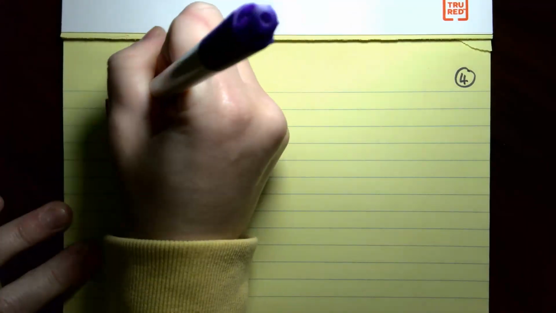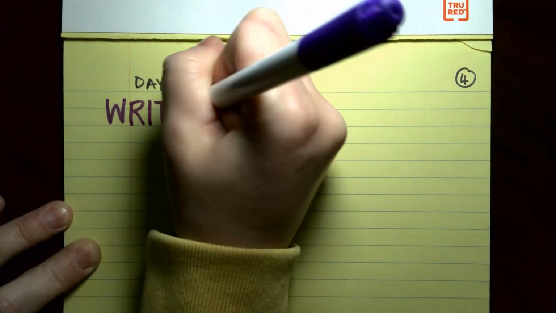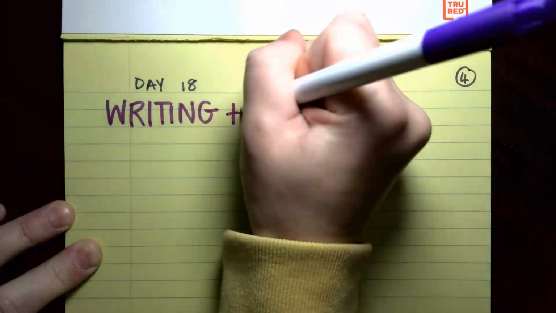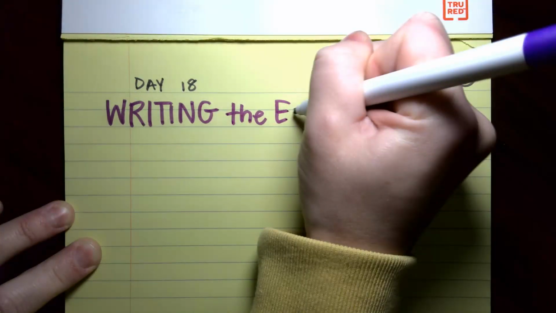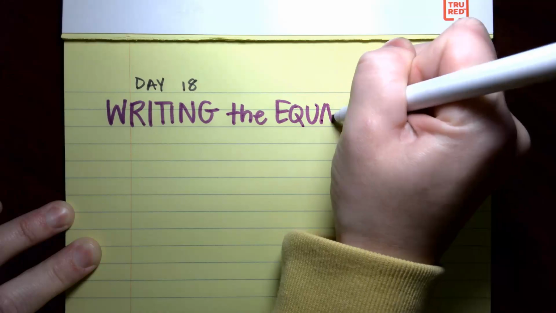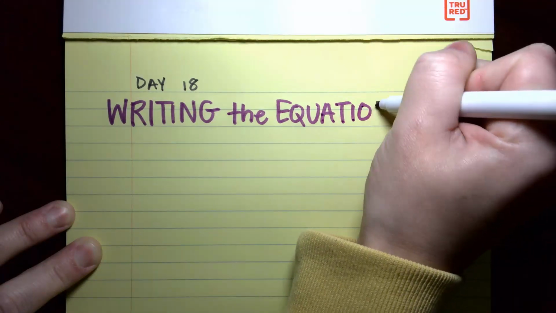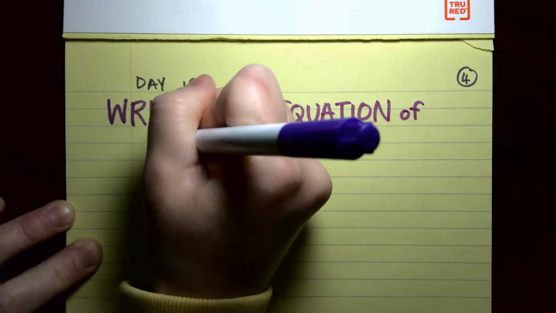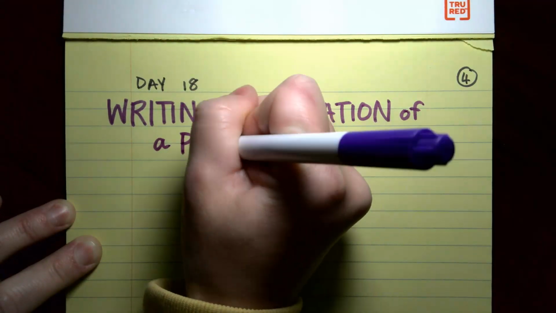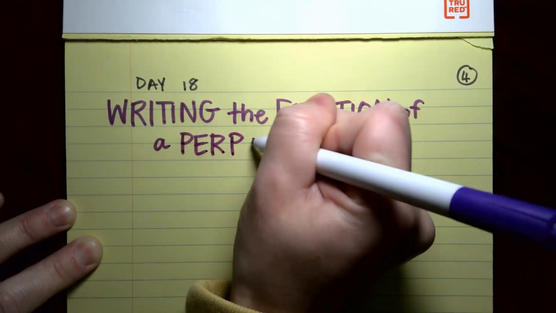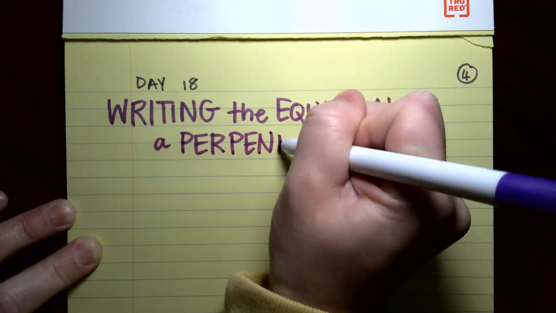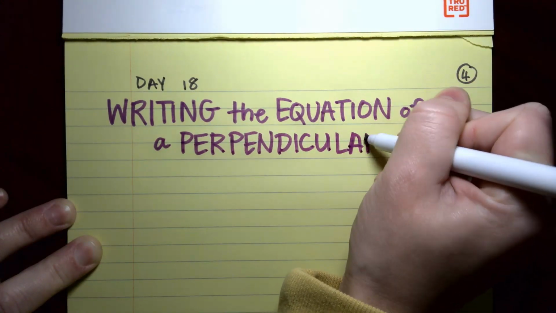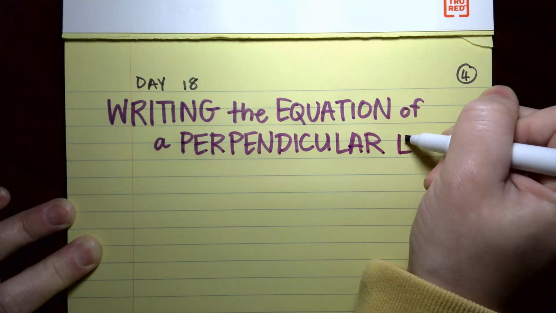So that's what I'm going to title this page: writing the equation of a perpendicular line.